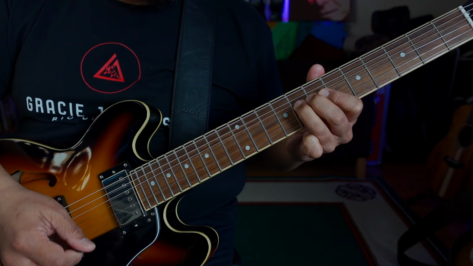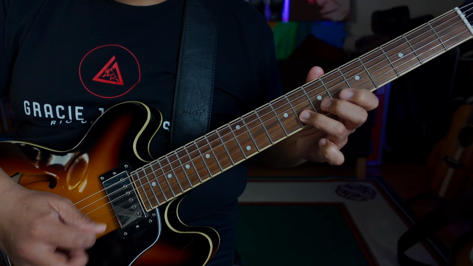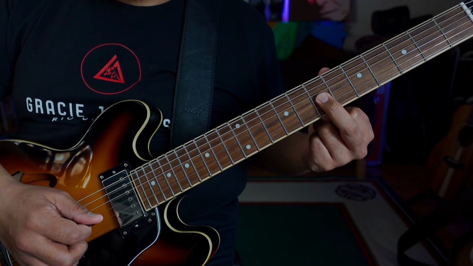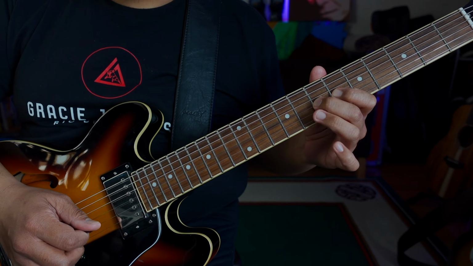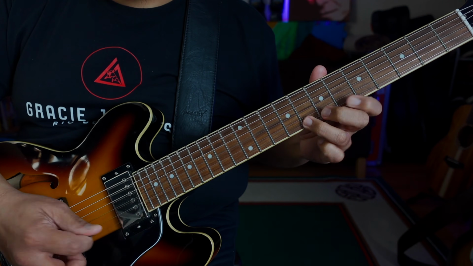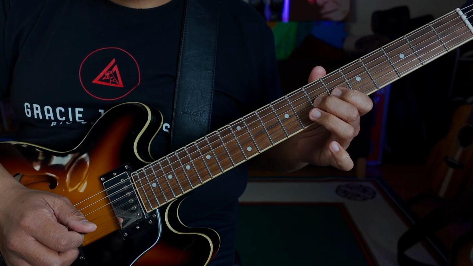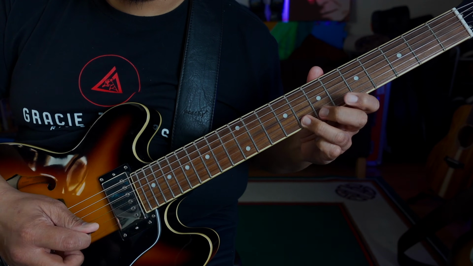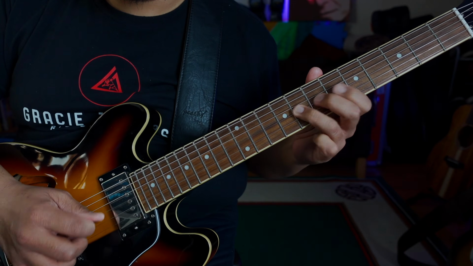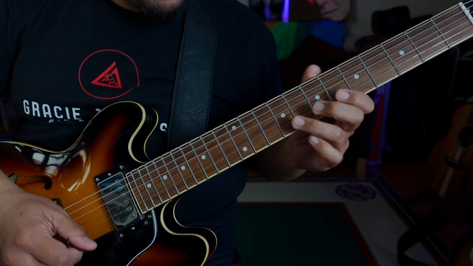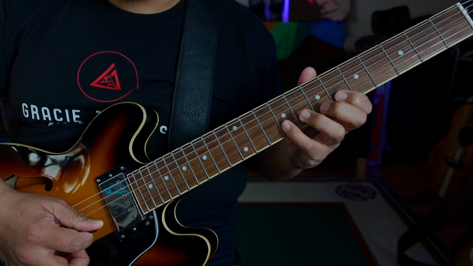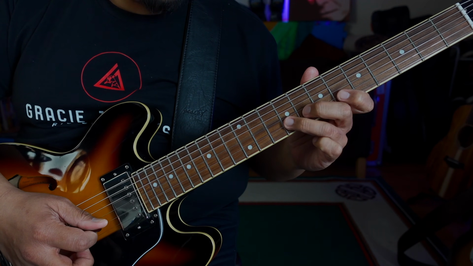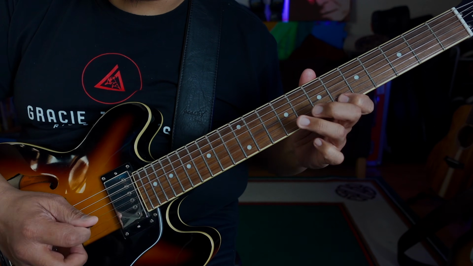Okay, so as we did earlier on, rather than just playing that note, we're going to hammer on into it. One more time, I'll do it slower. If I just talk about this B string, by the way, I'm using my little finger here. If you want to use your third finger, middle finger, first finger, that's fine as well.